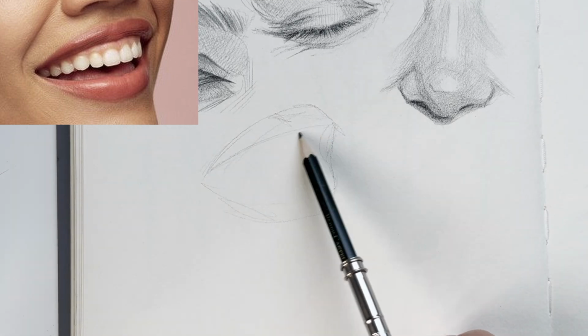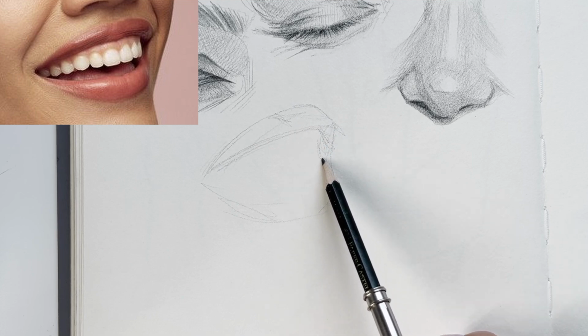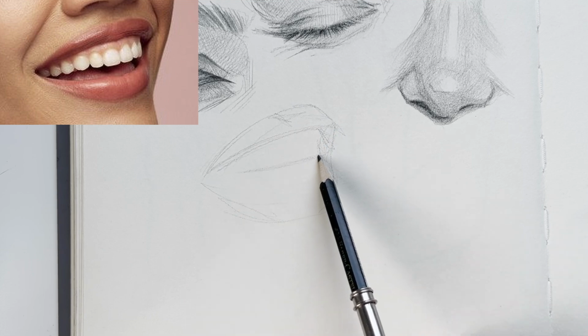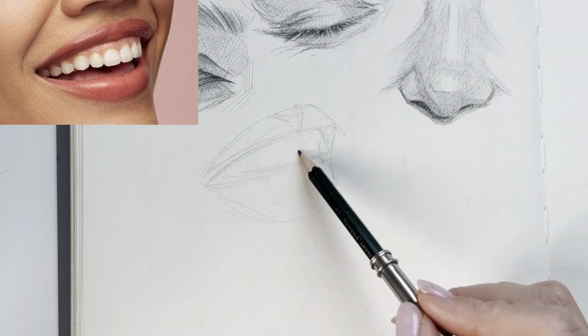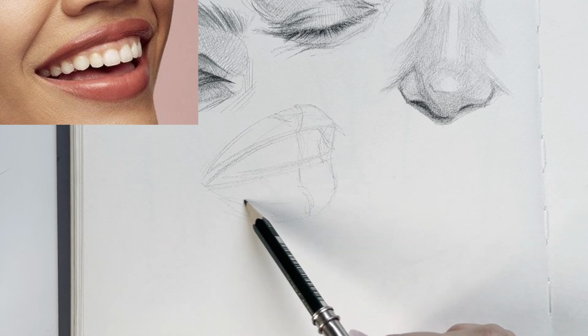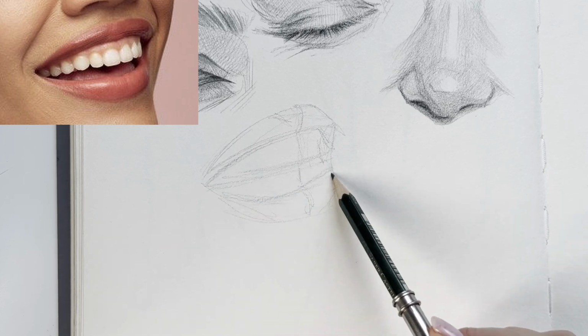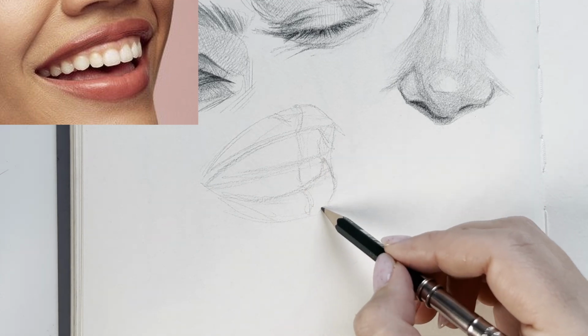Then, divide it into approximately 4 equal parts. These parts include the top lip, the area for the teeth with gums, this section for the visible tongue, and the bottom lip. Additionally, mark the vertical central line of the mouth. In a 3/4 view, this line will be slightly shifted to the side.